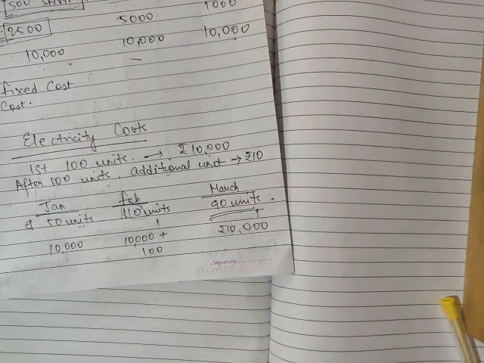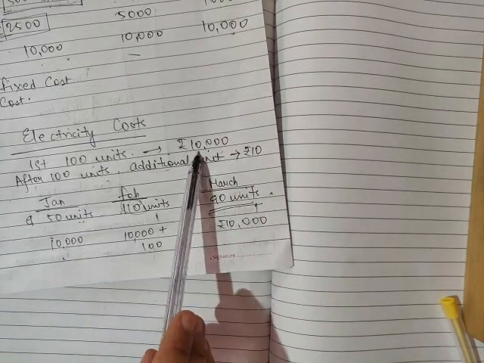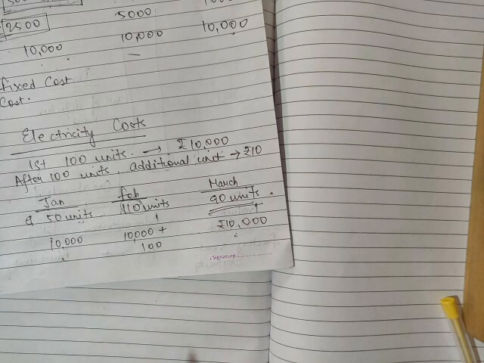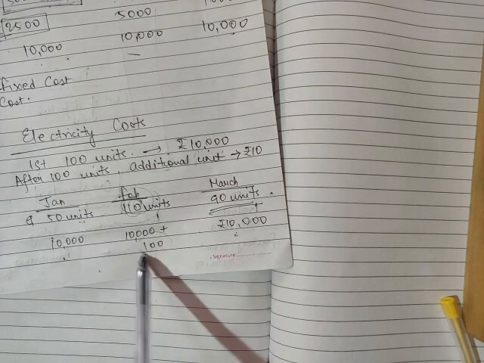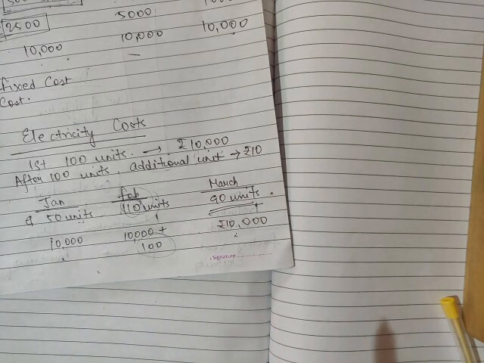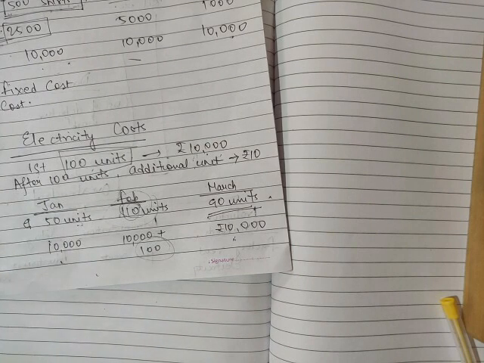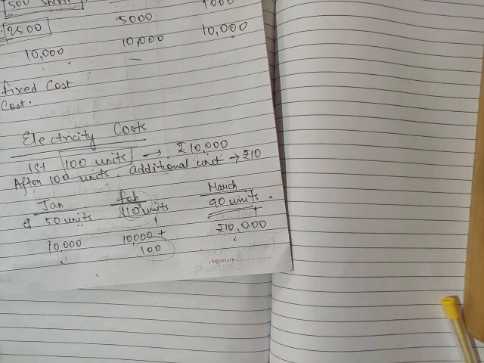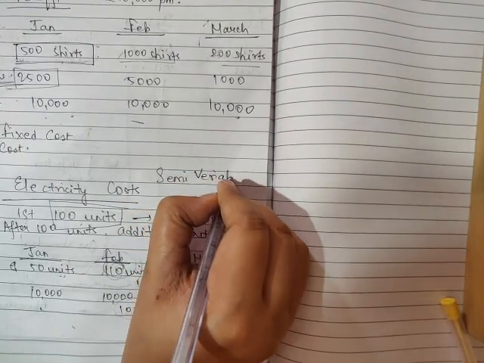So we see that up to 100 units, the cost is not changing. You consume 10 units, then also you'll have to pay 10,000 rupees. You consume 50, then also 10,000, 90, then also 10,000, even 99, then also 10,000. But once you have crossed that threshold of 100 units, with each additional unit, your cost will increase. If you've used 110 units, then for the 10 extra units, you'll have to pay 100 rupees extra. If you used 120 units, you'll have to pay 10,000 plus 200 rupees extra. So we see that up to a certain point, 100 units in this case, the cost is remaining same. But after that threshold, it is changing with the increase in the consumption. So this is the semi-variable cost.